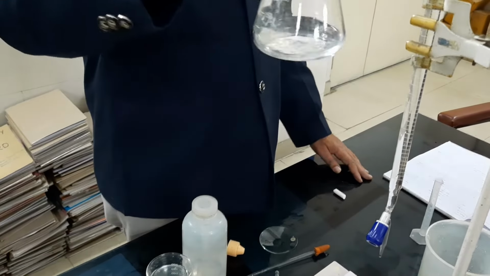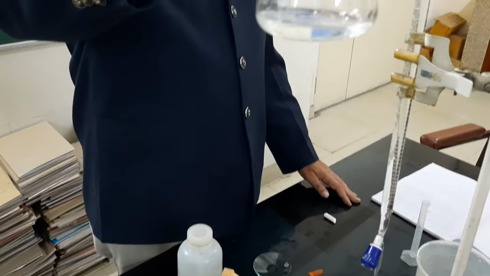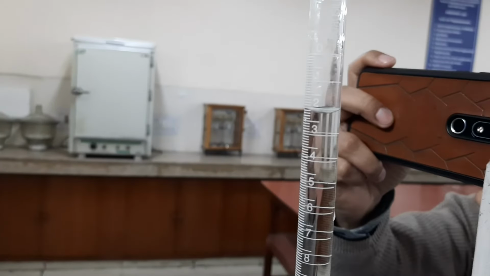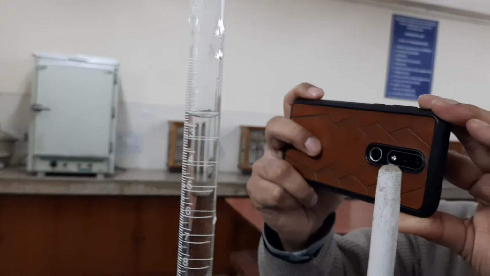Now the color has disappeared. Note down the volume of N/10 HCl consumed from the burette and repeat the same procedure to obtain a concordant reading.